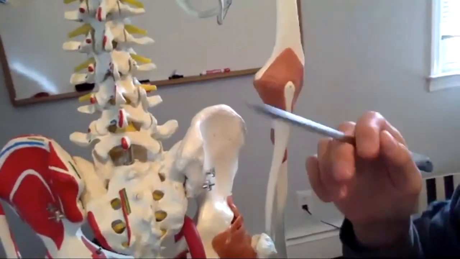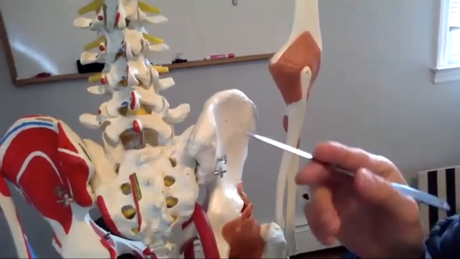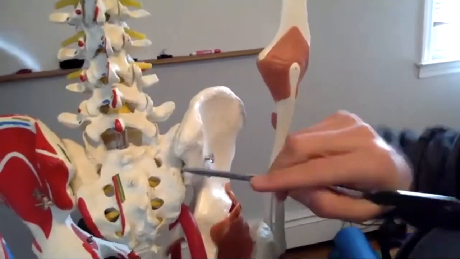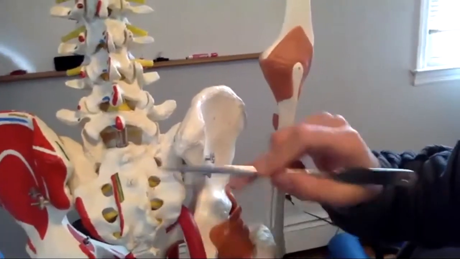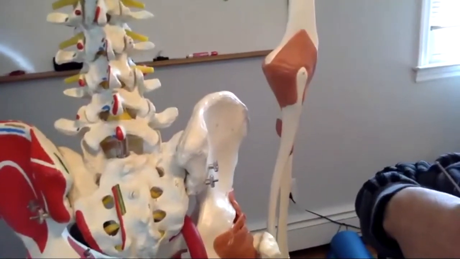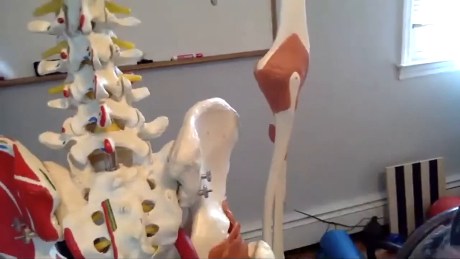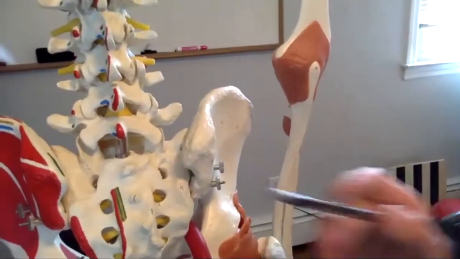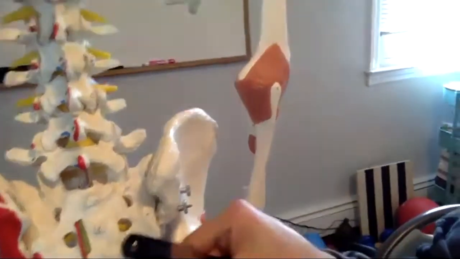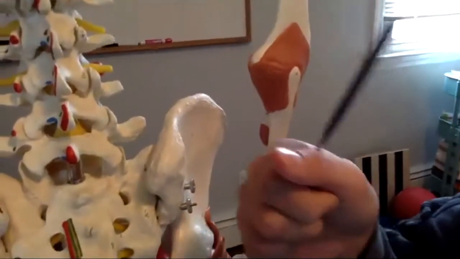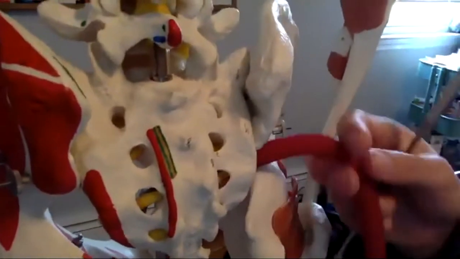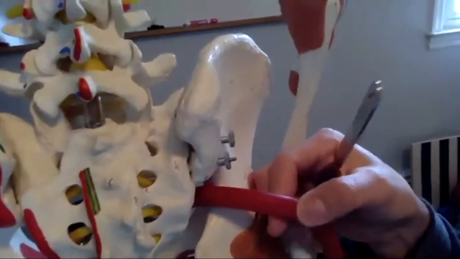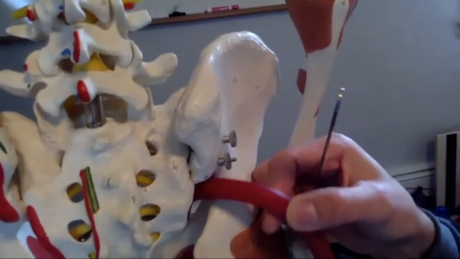Sometimes what happens is, for whatever compensatory pattern that we can get into another day, things will get stuck. The SI joint specifically will get stuck. SI joint meaning the sacrum and the ilium, right? One of these sides is going to get stuck. If one of those sides gets stuck, that's going to create a little bit of a stretch or impingement along the structures around here. The main component that's going to get stretched or impinged is this nerve that you're going to see. This is the sciatic nerve. This is where it exits the body.